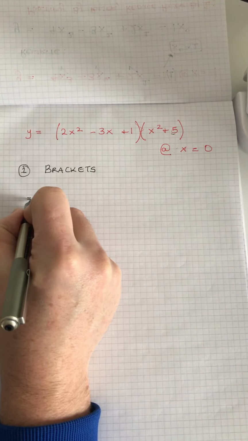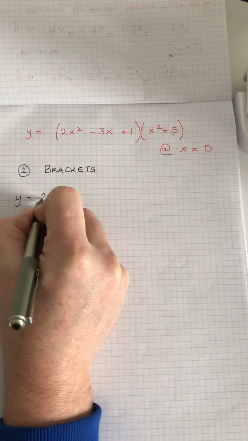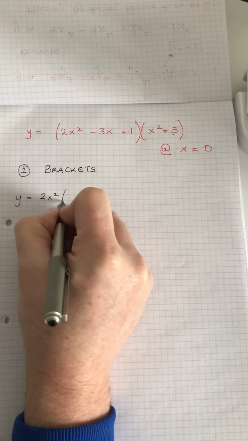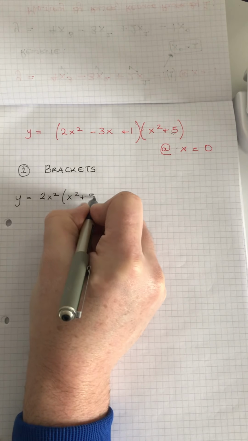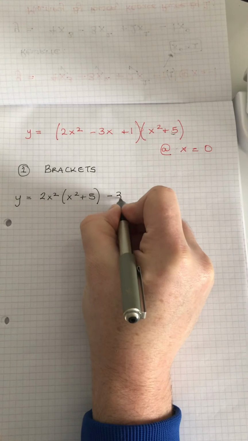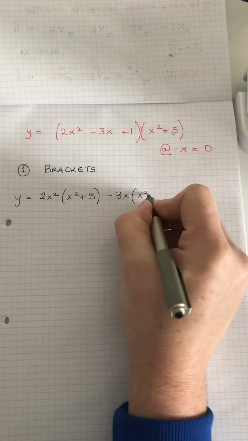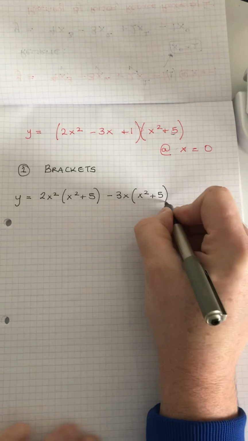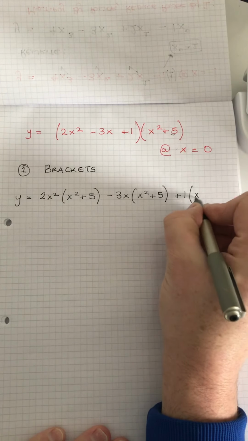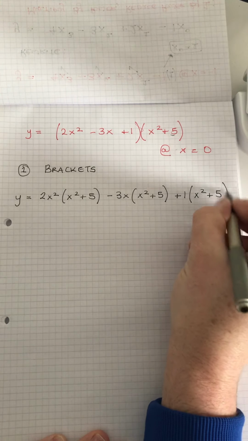So we have y equals 2x squared times x squared plus 5, minus 3x times x squared plus 5, plus 1 times x squared plus 5.